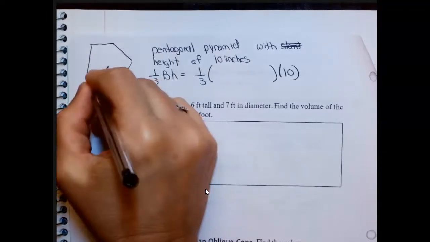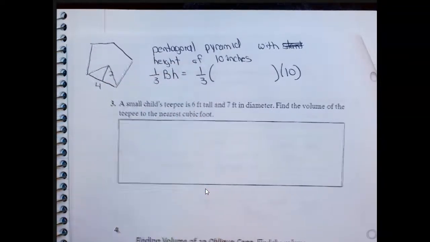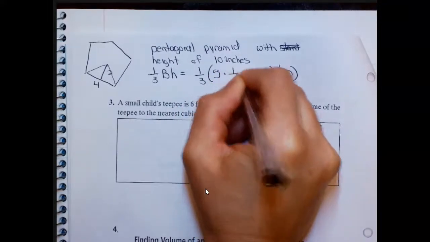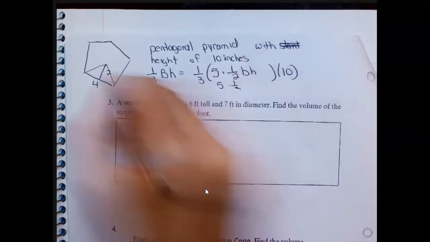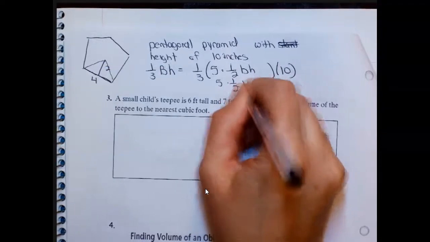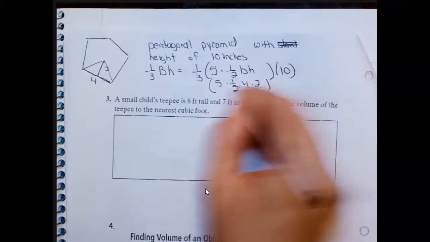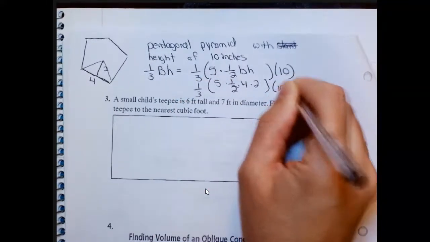Well, remember when we did this, this was regular polygons and we cut it up into the number of triangles. So in this particular case, we have 5 triangles. So that is 5 times 1/2 base times height. The base of that triangle we can see is 4, and we were given the height of that triangle is 2. So that whole thing is my base area.